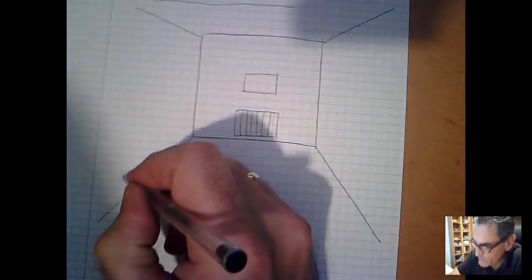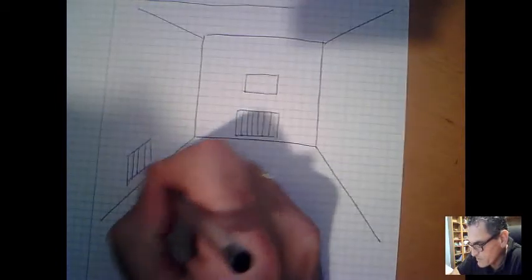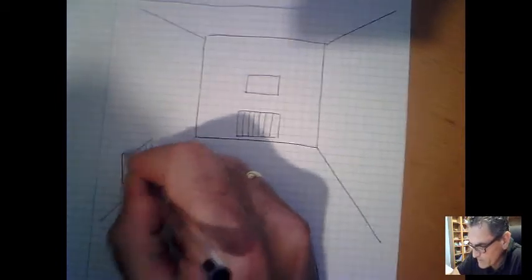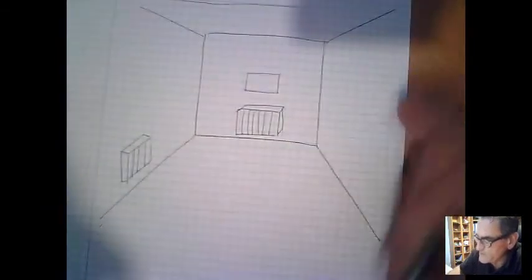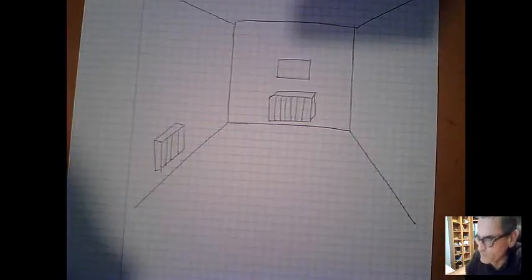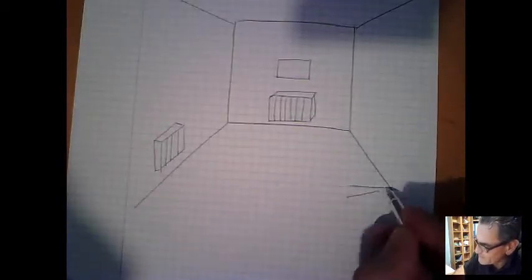Under your window there is a radiator, and here also there is another radiator, so I can do multiple drawings. So this is your bedroom, with two radiators, let's admit. And this is your bed here.